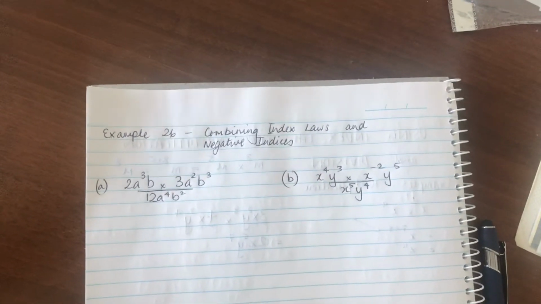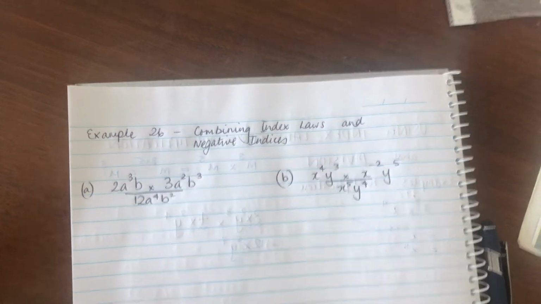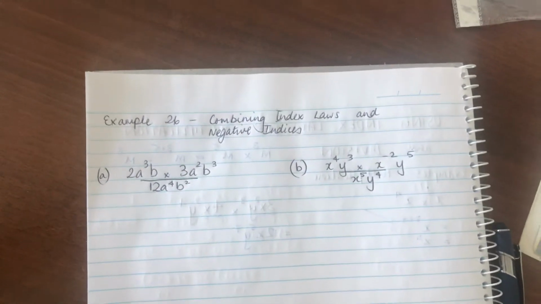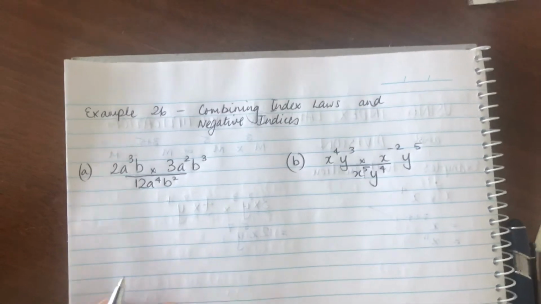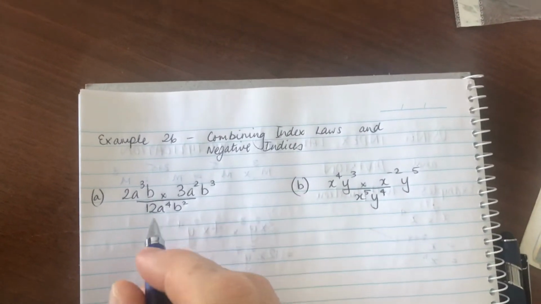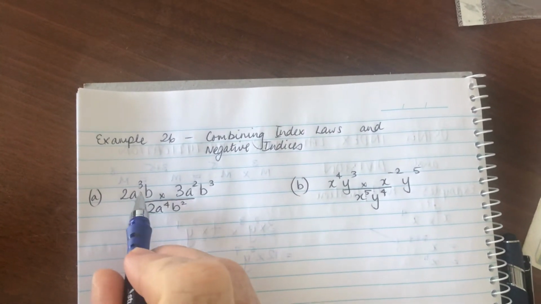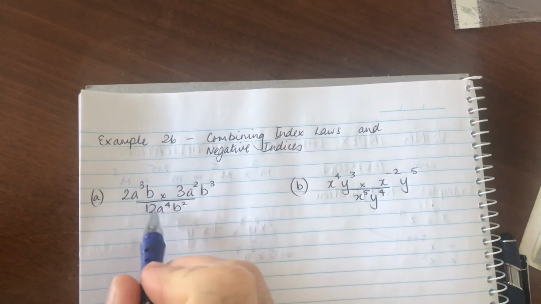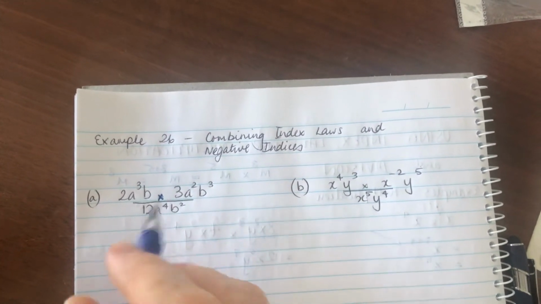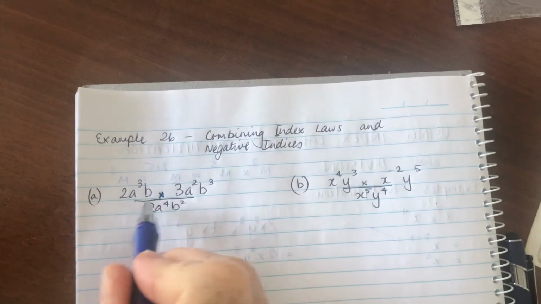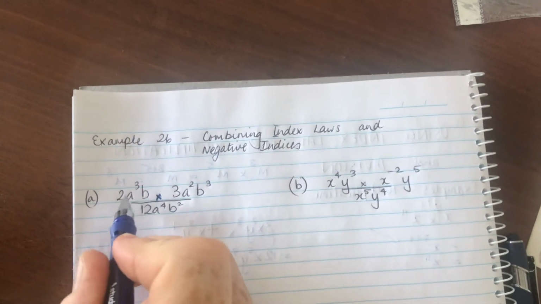Alright team, this is example number 26. So I'm just going to go through a few more difficult examples for those of you who are keen. So here we've got two terms on the top and a term on the bottom, and I've been asked to simplify this, so I'm going to ignore the bottom for a moment and just concentrate on the top.